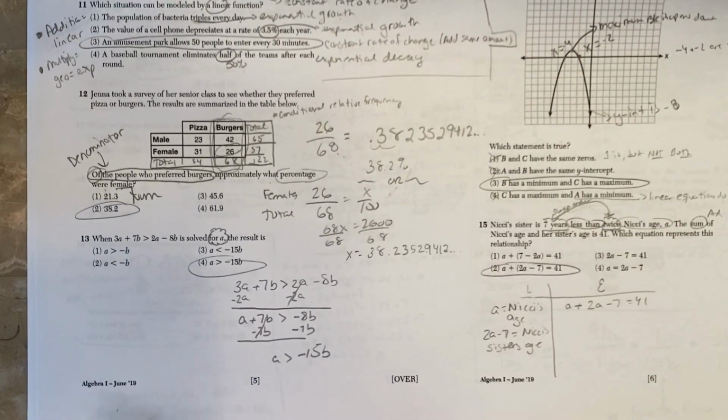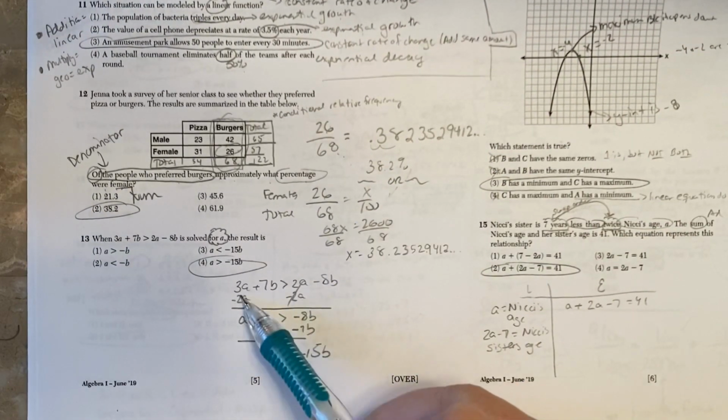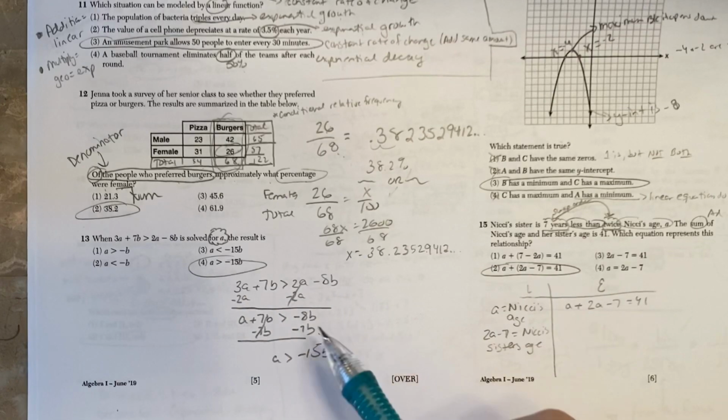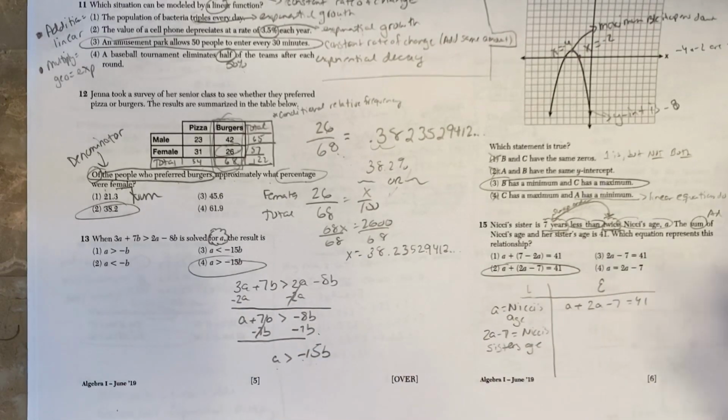All right, 13. This is just a literal equation. We want to solve for a. So subtract 2a, subtract 7b, and you get a is greater than negative 15b. Okay, literal equation. That's actually not really a bad one.